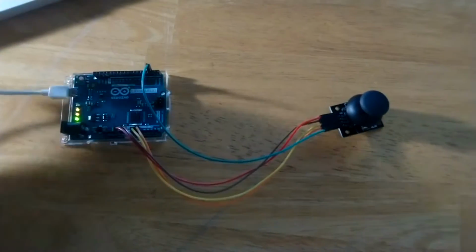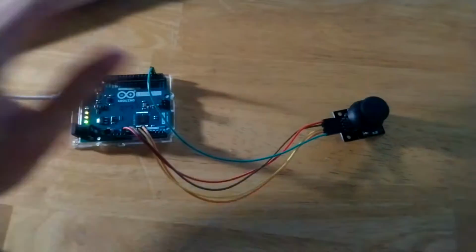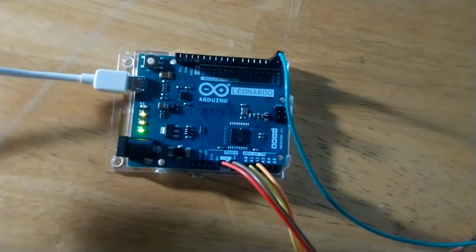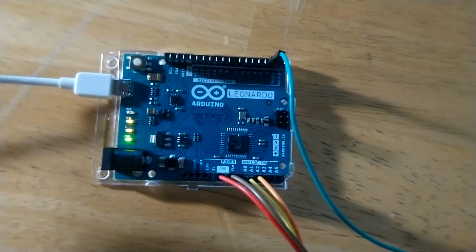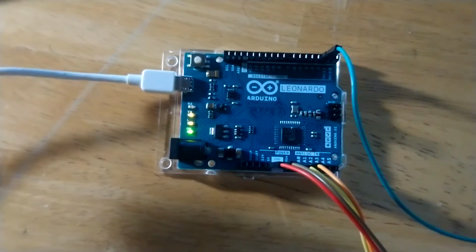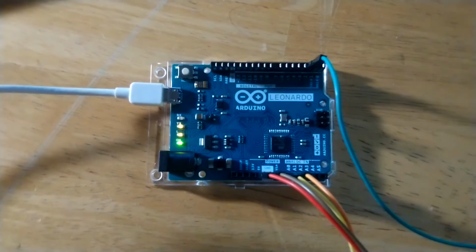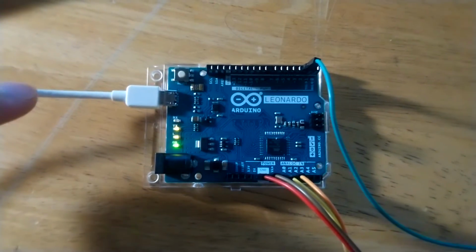This is it. We've got the board and a joystick here. We'll start with the board. So this is an Arduino Leonardo board. There is a library that's required for this project, keyboard.h, that I found some boards do not support. This board, however, does.